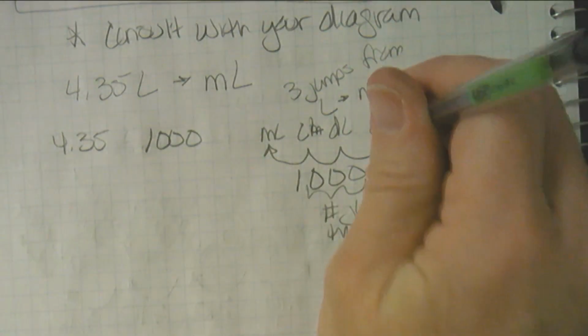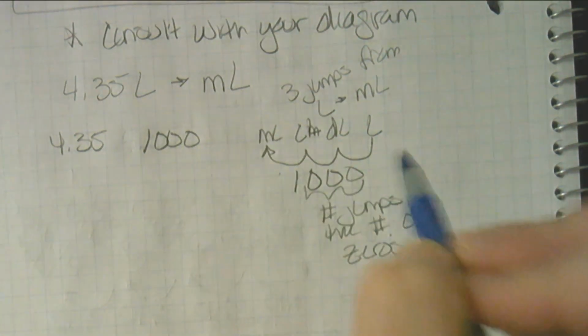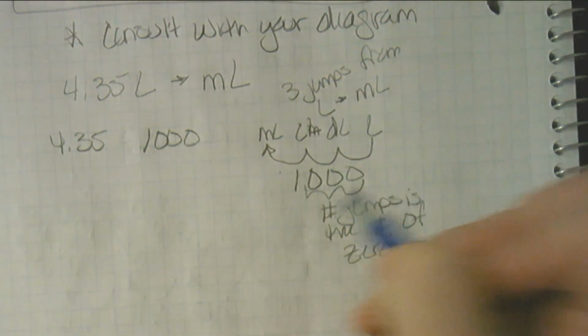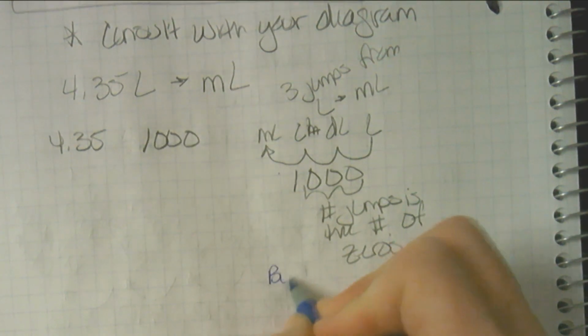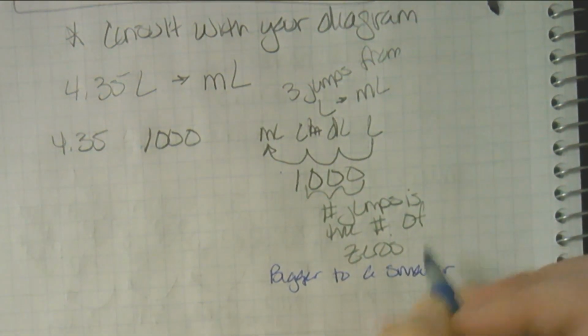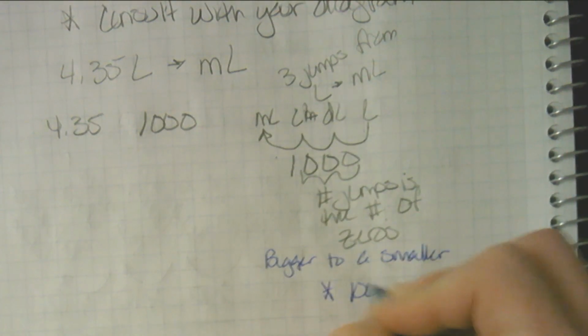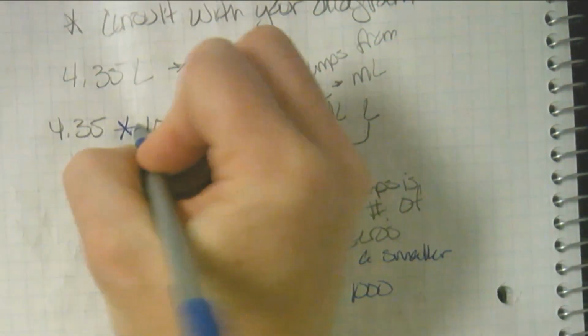If I'm going from a bigger unit of measure to a smaller, am I multiplying or am I dividing? So I'm going from a bigger to a smaller. Am I multiplying by 1,000 or dividing by 1,000? Aaron? Yeah, we're going to be multiplying by that 1,000. So I'm going to go ahead and put my multiplication in there.